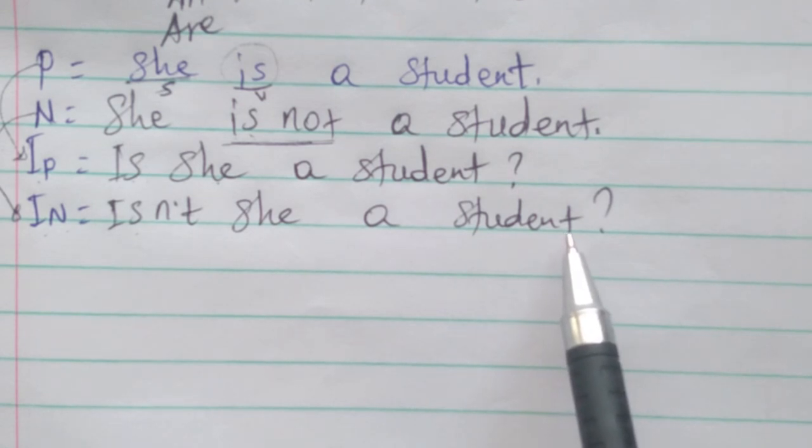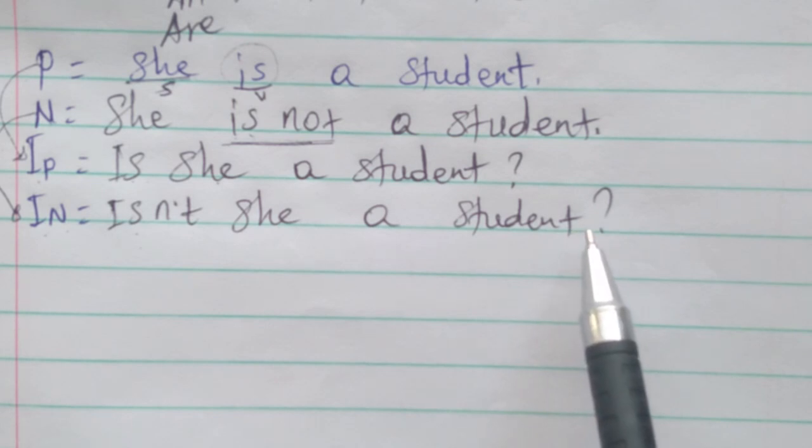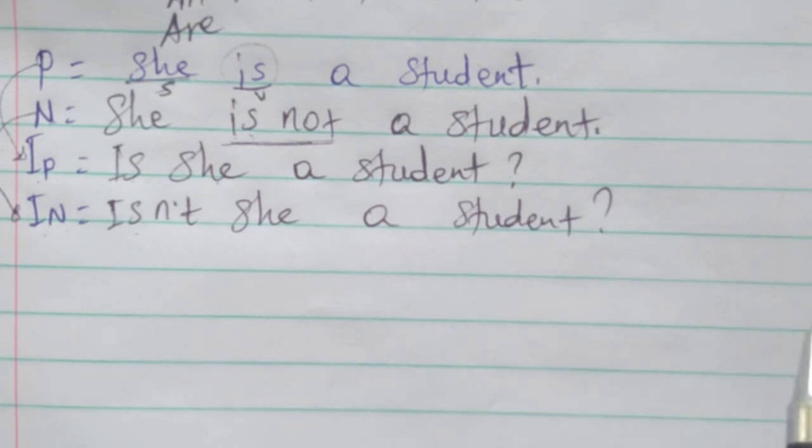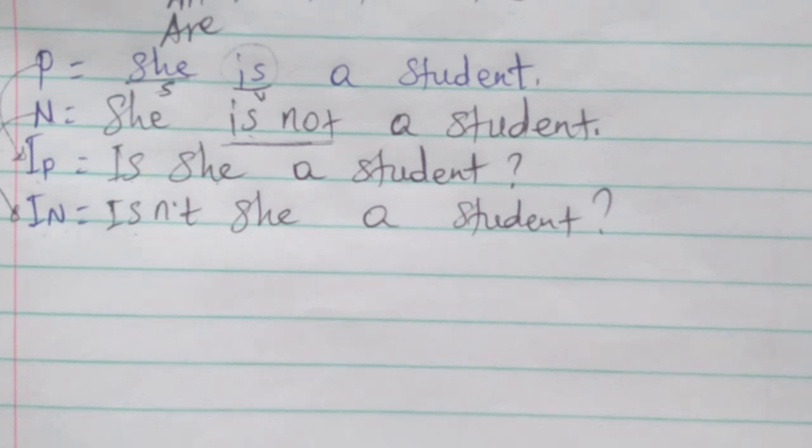So this is the way to make the negative, positive, negative interrogative and positive interrogative forms of the simple present tense. So this is all about this lesson.